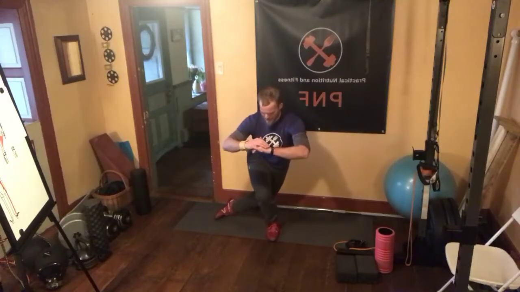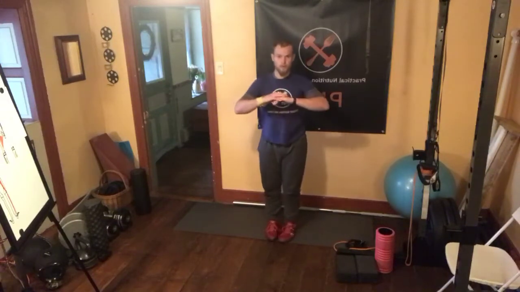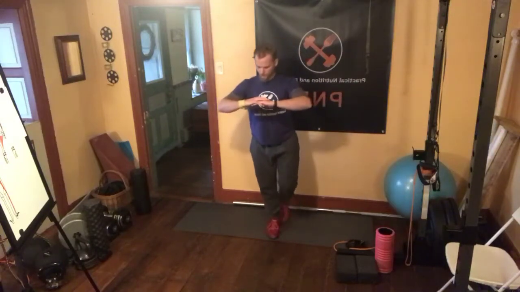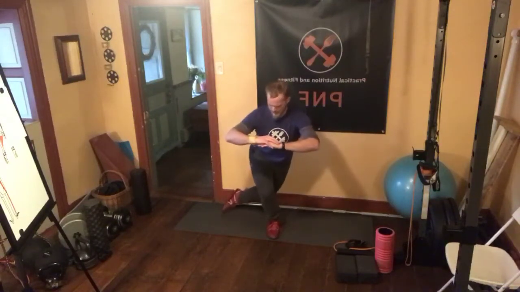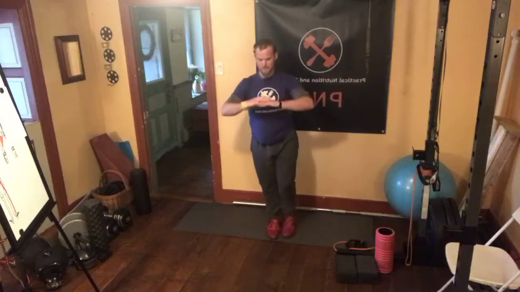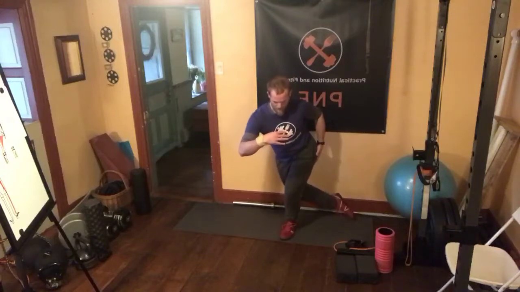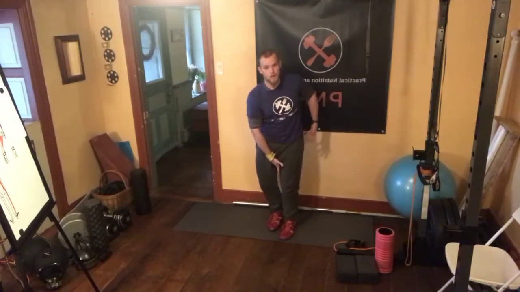And we can reach and touch and then pull through, or we can reach and try to get a little bit of a hover here. So I can reach across and not touch, right? And just hovering over there. And what I'm thinking about is trying to reach, load this hip up, and then as I pull through, I'm going to end up squeezing in both the adductor and that glute medius to help pull the leg back into position.